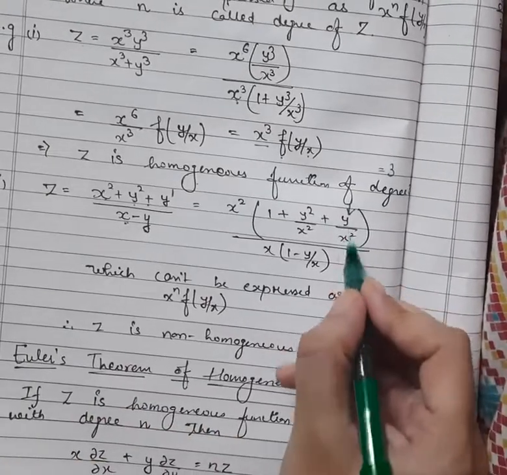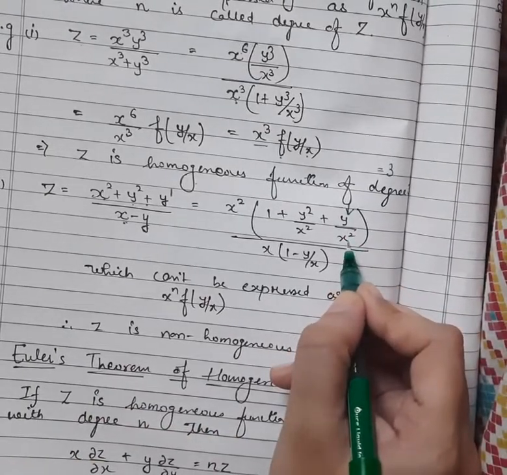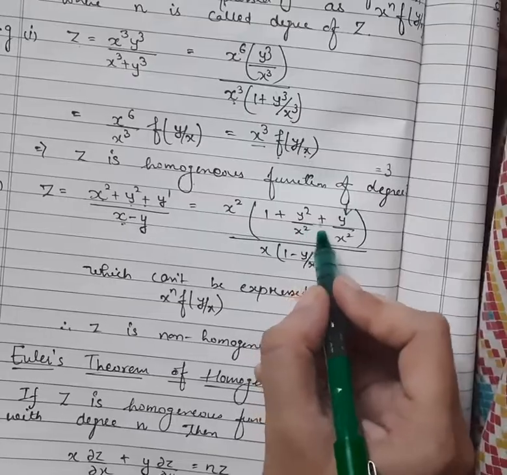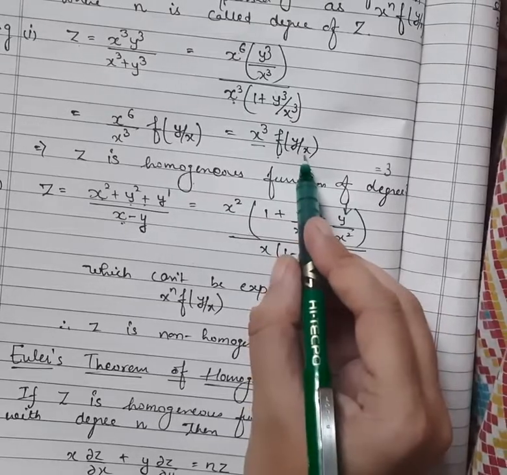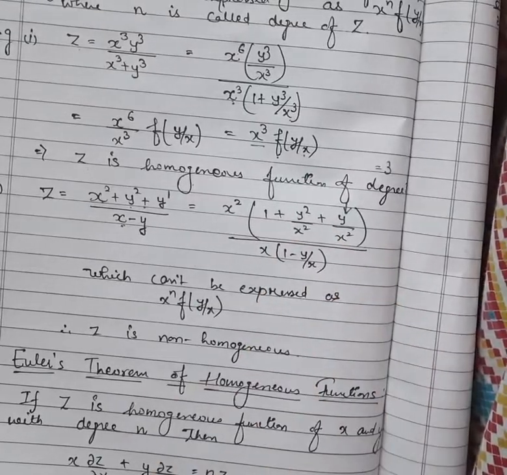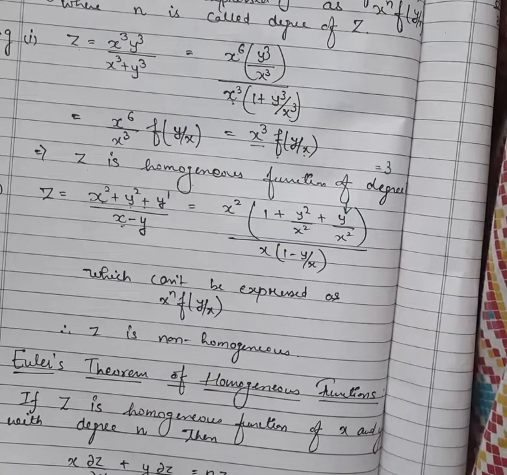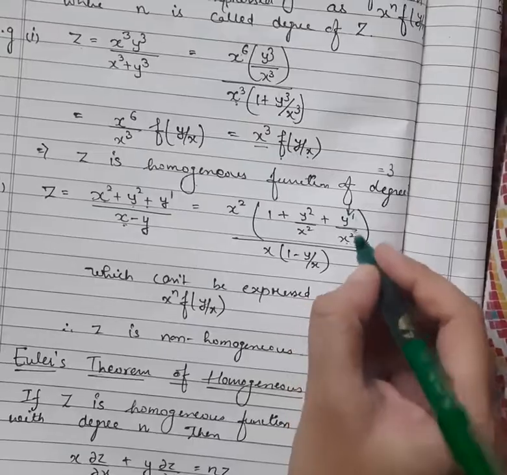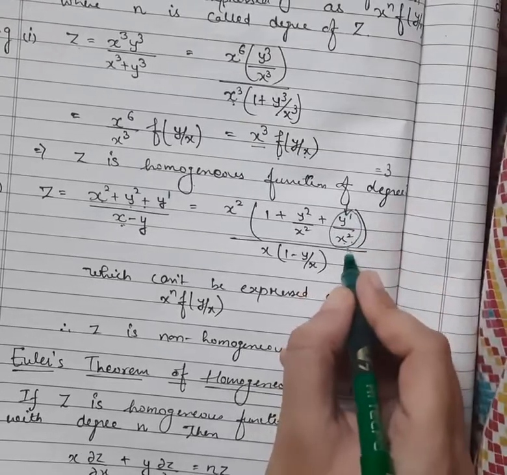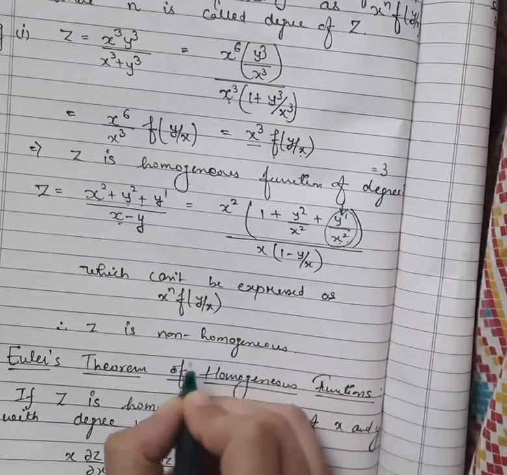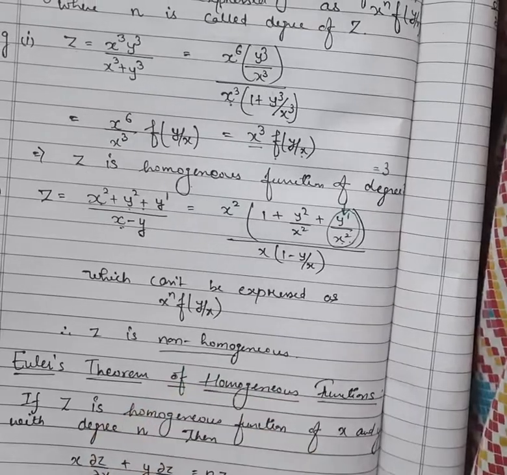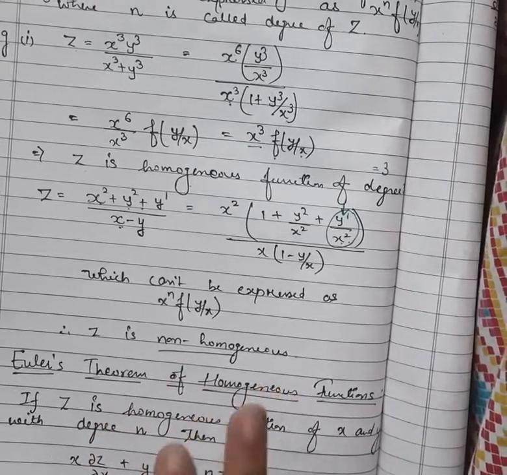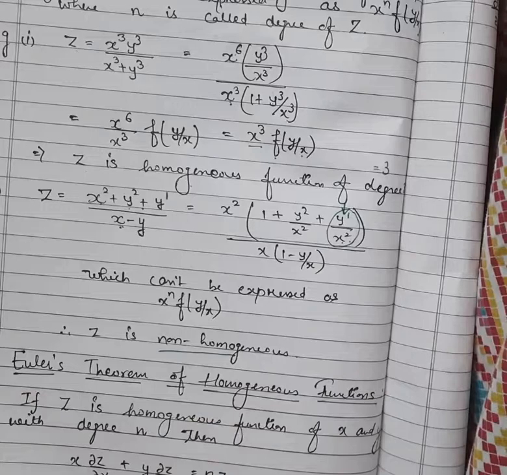यहाँ पे देखो क्या लिख रखा है, y upon x square, and what we were saying is that the function should be in the form of y upon x, that is, the powers of y and x should be same. यहाँ पे पावर सेम नहीं है. This is y raised to power 1 upon x square, and due to this term this function is non homogeneous. तो ये फंक्शन हमारे पास होमोजीनियस नहीं है. So this was all about the definition.